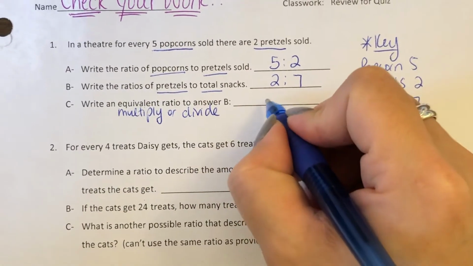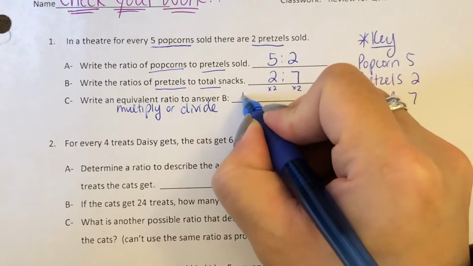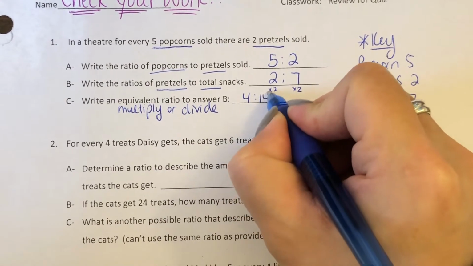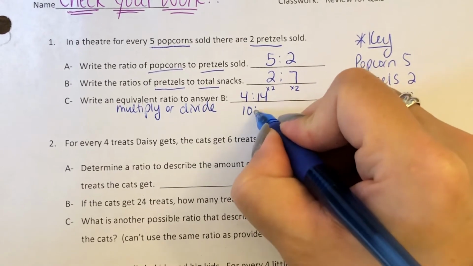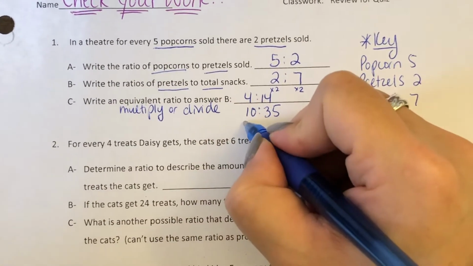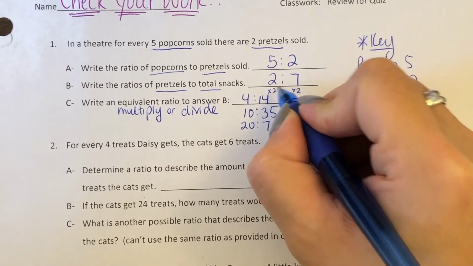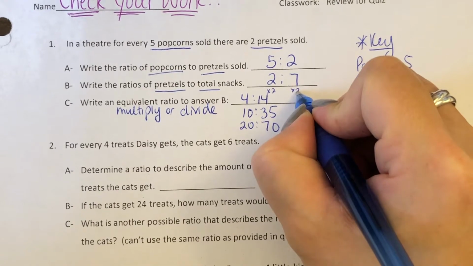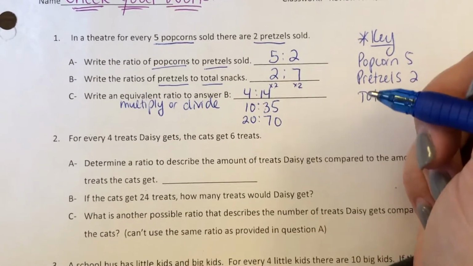So I can multiply by 2. So if I do times 2, I'd get 4 to 14. You could do times 5 and get 10 to 35. You could do times 10 and get 20 to 70. So whatever you do to the first number, you have to do to the second number in order to get an equivalent ratio. So any one of those or any number you pick would work.